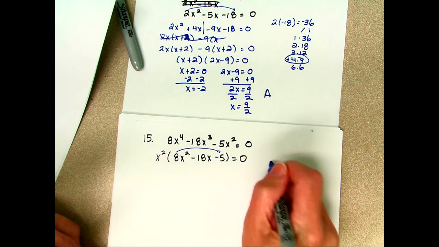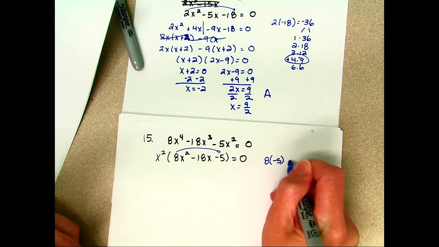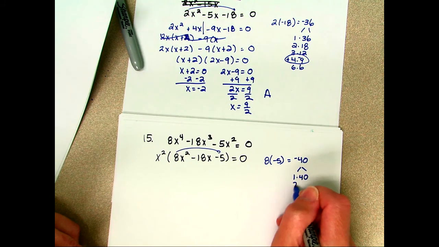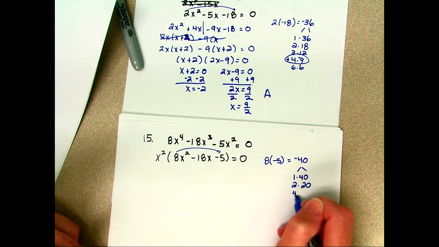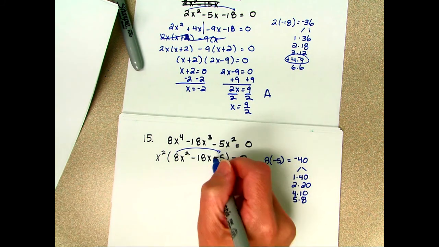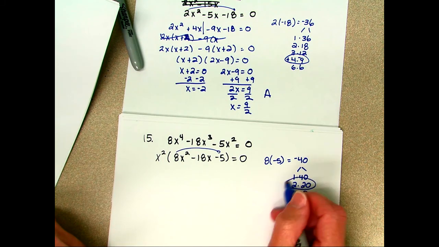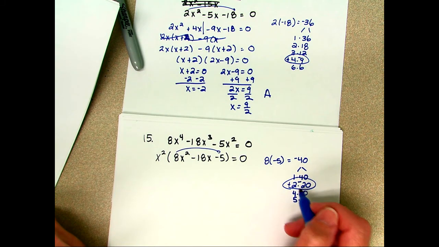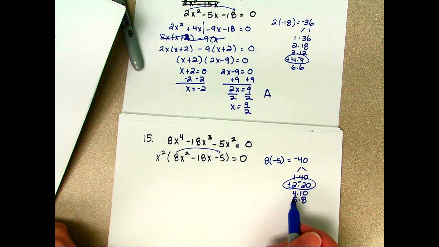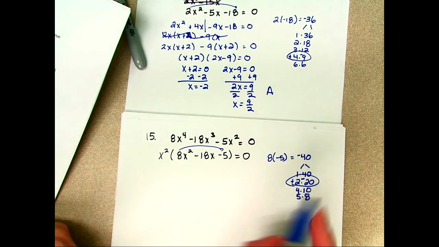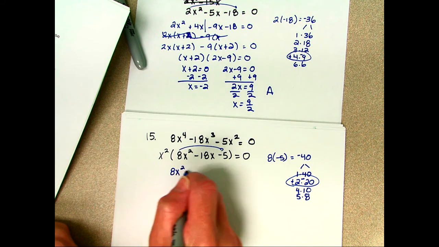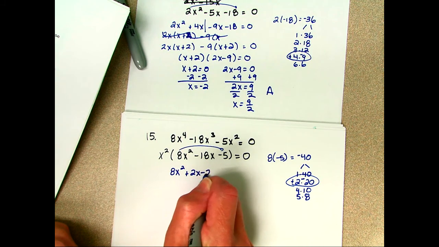8 times negative 5 is negative 40. 1 times 40, 2 times 20, 4 times 10, 5 times 8. Which pair subtracted will give us a negative 18? Negative 20 times positive 2 is negative 40. Negative 20 plus a positive 2 is a negative 18. So we have 8x squared plus 2x minus 20x minus 5.